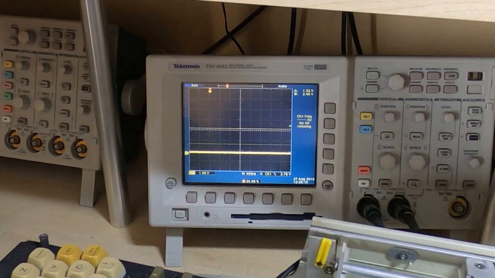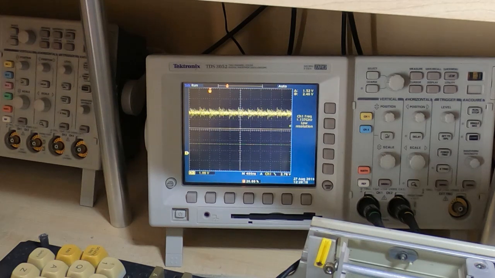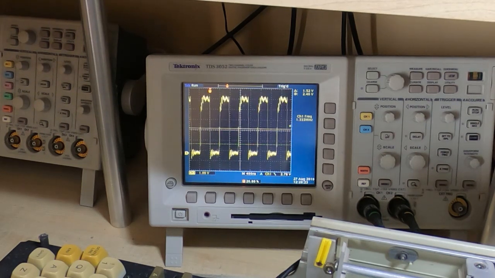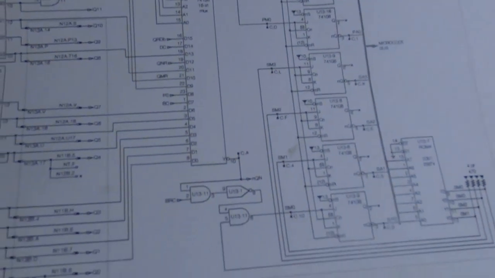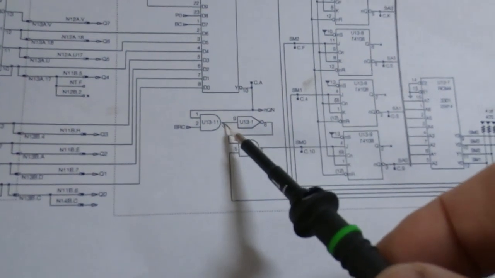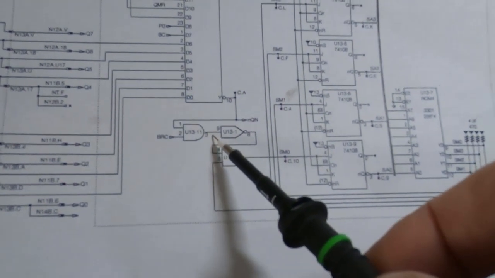Okay, so we'll look at pin 1. This is the output of the multiplexer, and you can see that's high. Pin 2 is BRC, and that's switching as it should. We'll look at pin 3, which is the output of that AND gate, and obviously that's wrong. So it looks like that gate may be faulty. So the point we're looking at here is this output, and it's not giving us the correct value.